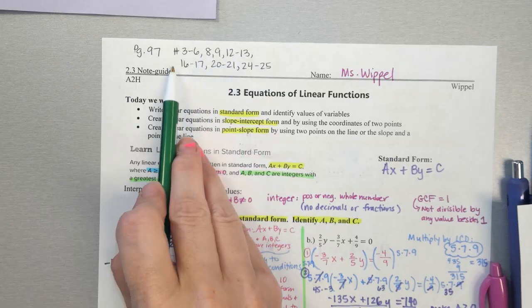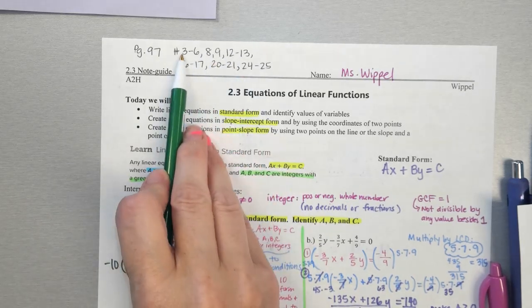These are kind of scattered just because I only wanted to give you a couple of each type. But these are short, right? 1, 2, 3, 4, 5, 6, 7, 8, 9, 10, 11, 12, 13.